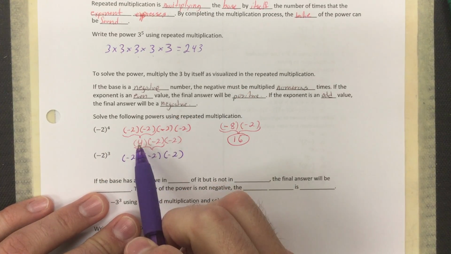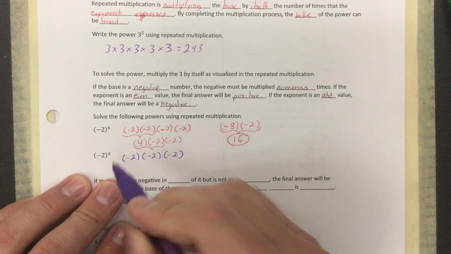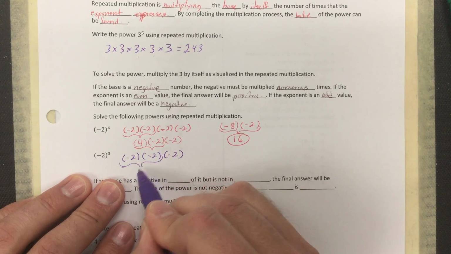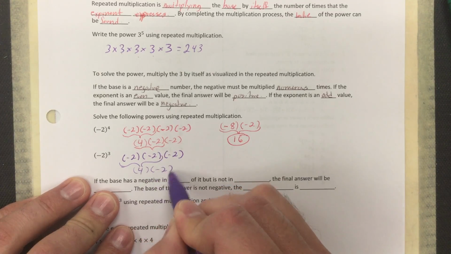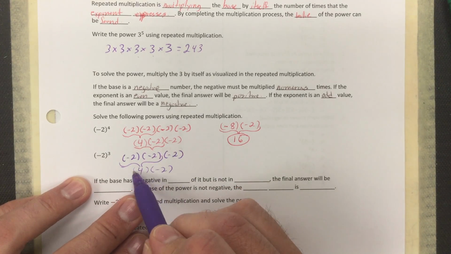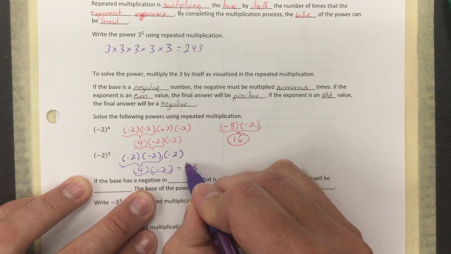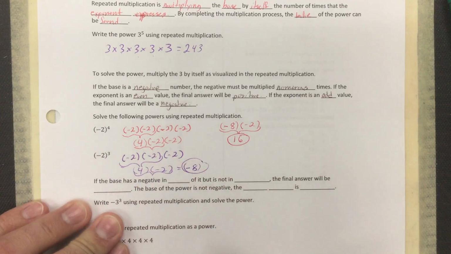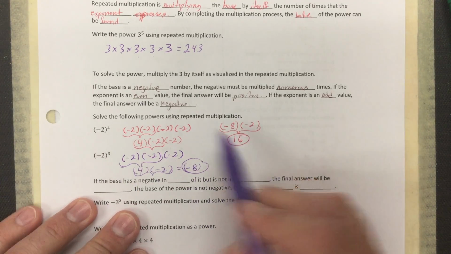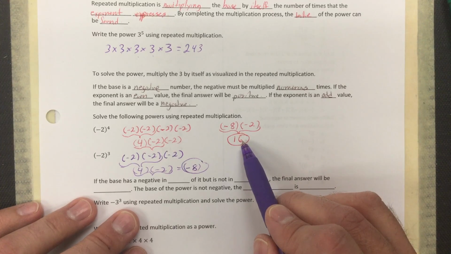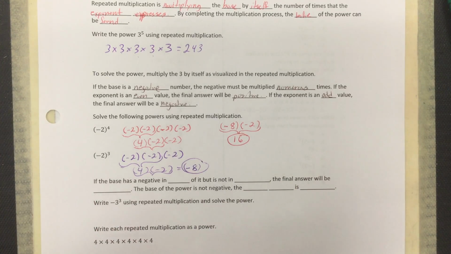Okay, when we multiplied it out the first time, we got these two became a positive 4. And we're multiplying it by negative 2. Now when we multiply these two together to get our final answer, we're going to get negative 8, which we did up here. And you'll notice an odd exponent gives us a negative value, an even exponent gives us a positive value. Now this only is the case if the base of the number is a negative. Okay, so that only is the case if the base of the power is a negative.